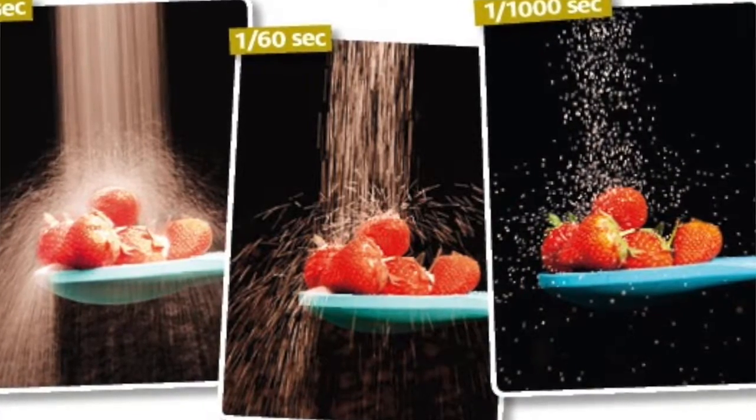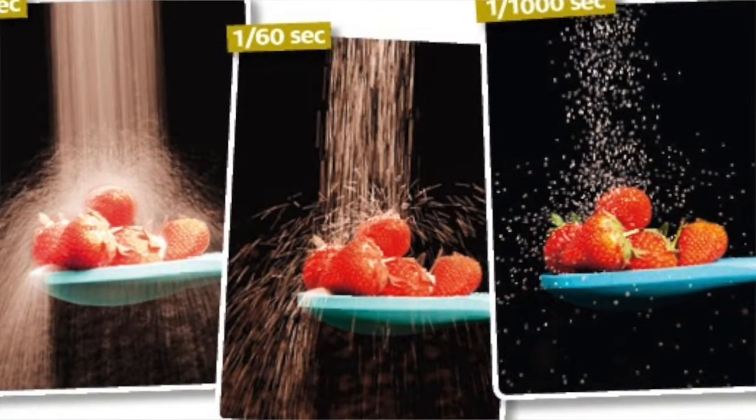But let's say you don't want the movement to be visible. You want a frozen effect. Let's take a car or a bike which is moving at super fast speed and you want to capture the movement in a frozen effect, then you go for a faster shutter speed.